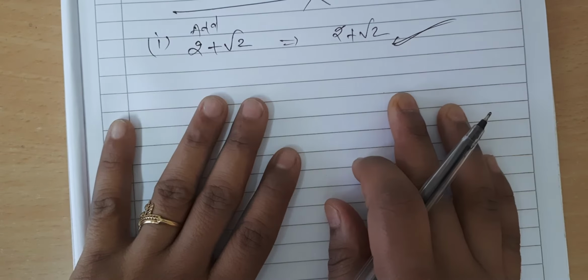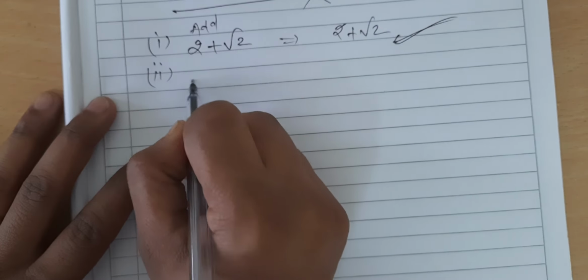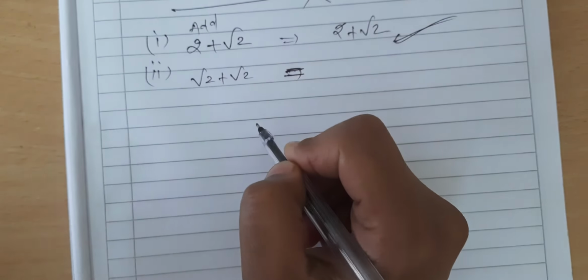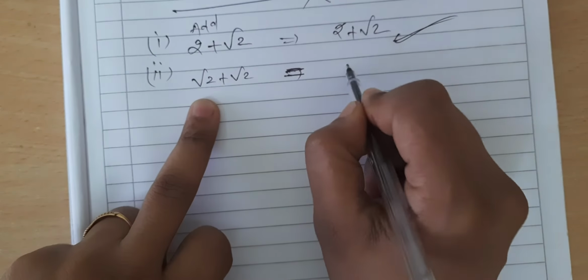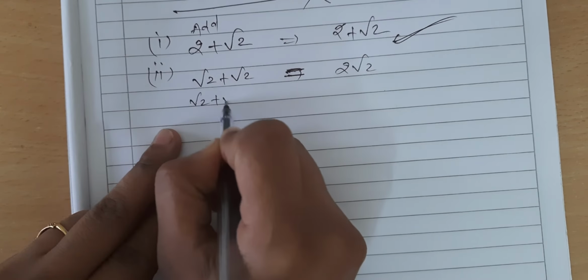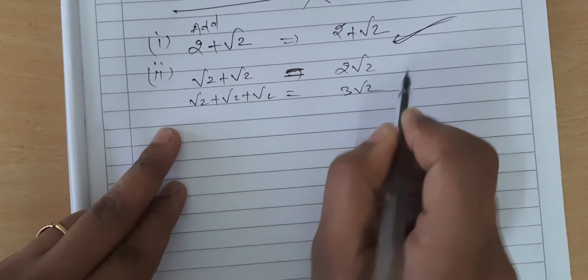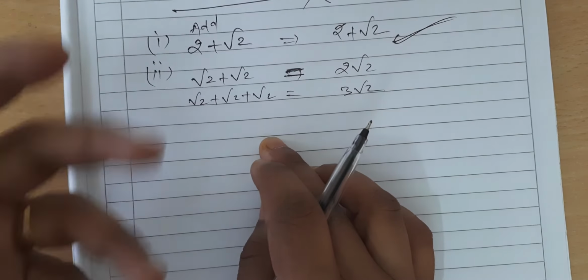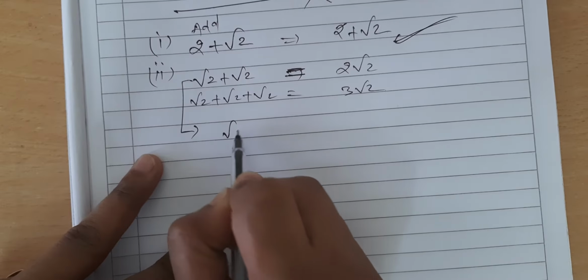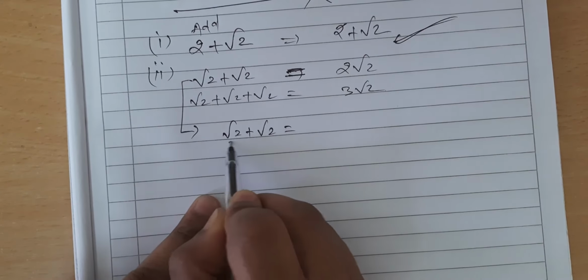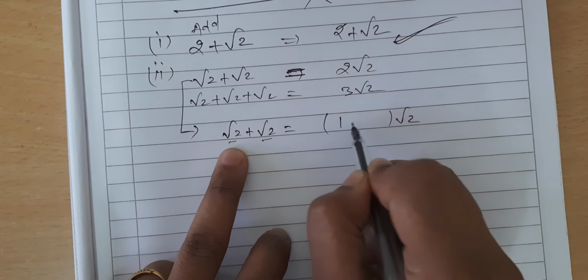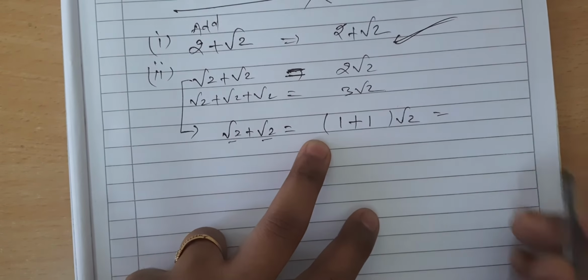Second, if two numbers are root 2 and root 2, the sum of root 2 and root 2 is 2 root 2, because root 2 is coming twice. If root 2 comes thrice, then 3 times root 2, 5 times, then 5 times root 2. Or one more way: root 2 plus root 2, here we will take root 2 common. So we are left with 1 plus 1, and 1 plus 1 is nothing but 2.